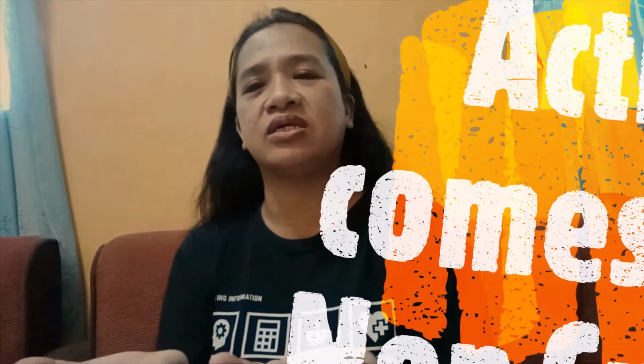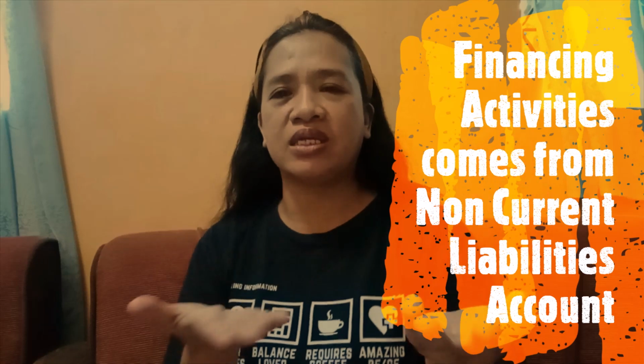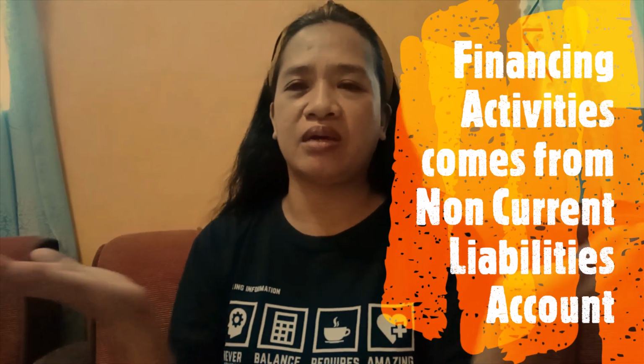Well, what about the financing activities? Financing is more on finance. You borrow something. That's why it is under non-current liabilities. Lahat po ng non-current liabilities papasok doon sa cash flow from financing activities. Okay?